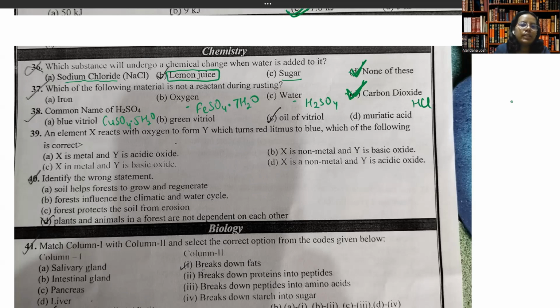Now, an element X reacts with oxygen. Okay, so we have X which reacts with oxygen to form Y, and Y turns red litmus to blue. Anything that turns red litmus to blue means it is basic. So option A and option D are eliminated. Now we have to predict whether X is a non-metal or metal. As we know, metal oxides are always basic in nature and non-metal oxides are acidic in nature. So for this, the answer is going to be C. X is a metal and Y is a basic oxide.